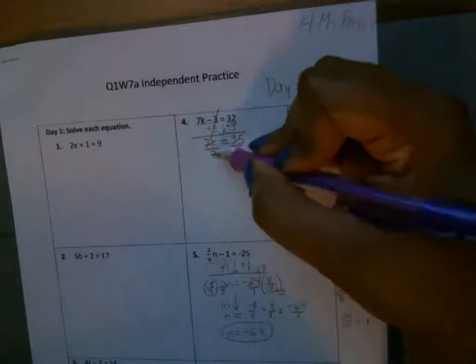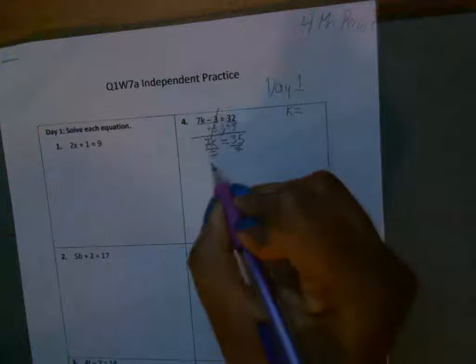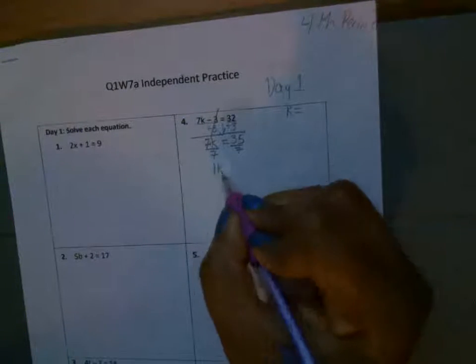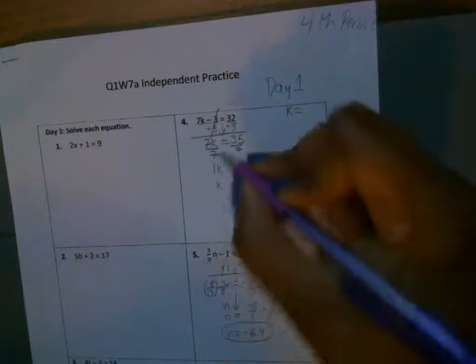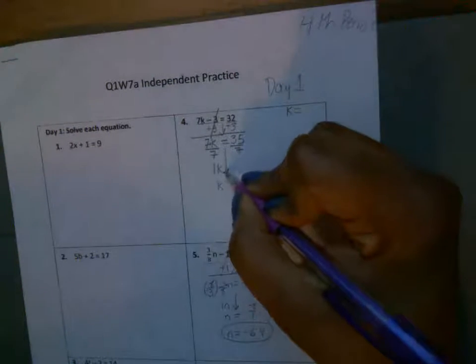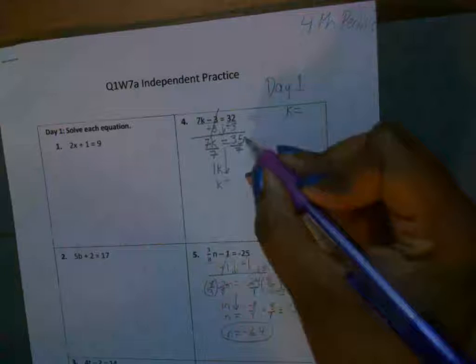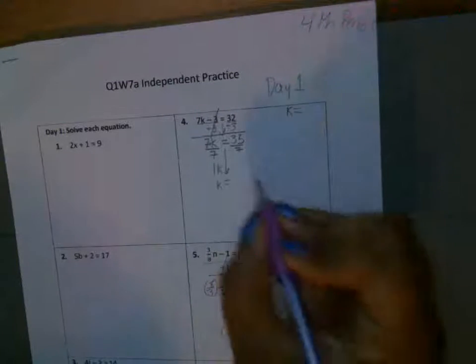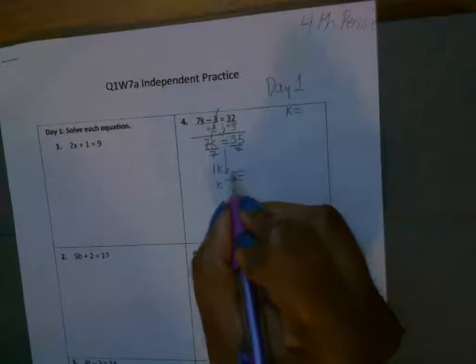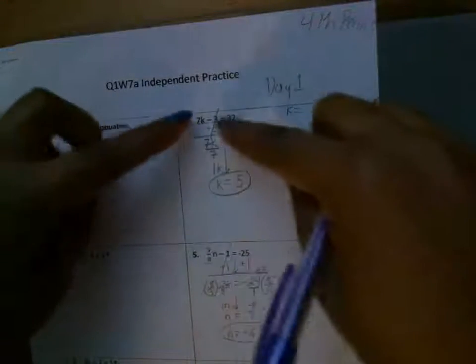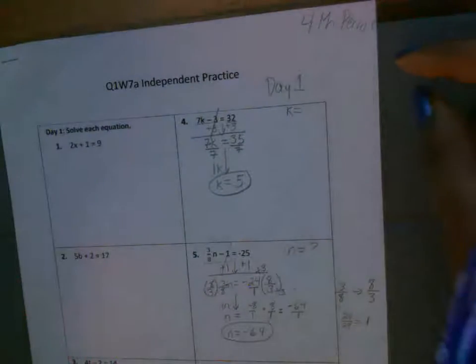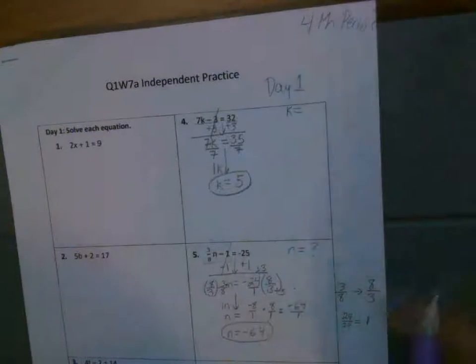7 divided by 7, or 7 goes into 7 one time. So that's 1K, or just K, because 1 times K is just K. Bring down your equal sign. 35 divided by 7 is going to be 5. And again, if you want to check it, then you can substitute the number back in to K to check it. And both sides should be equal to 32.